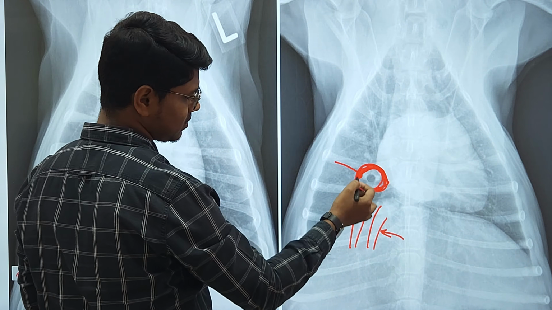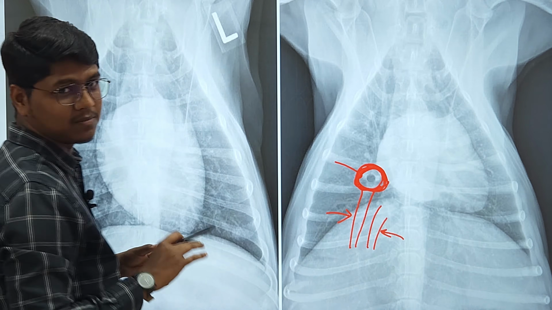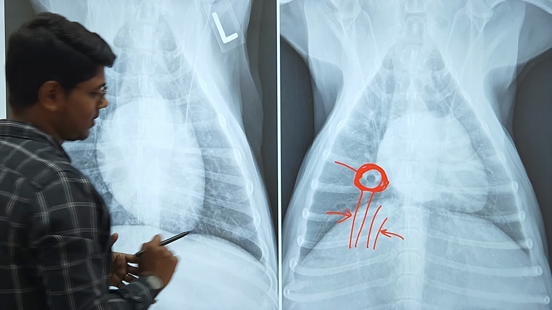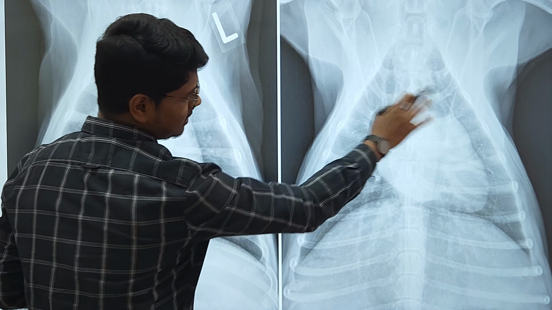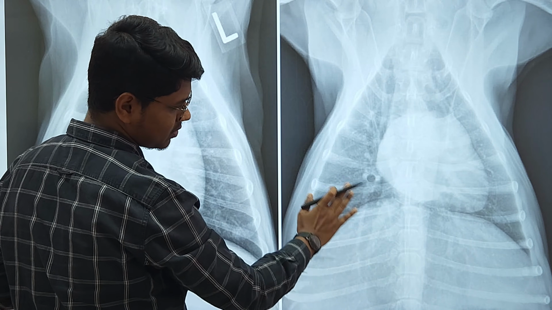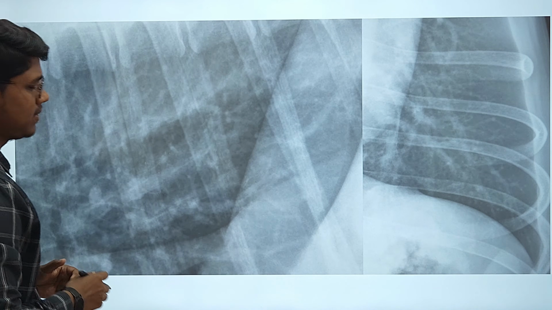If you are finding this and other things, I will discuss. It is alveolar pattern actually. Okay, we'll discuss alveolar pattern, but this one is normal. This opacity is normal. These are some network heterogeneous opacity because of interstitial tissue.